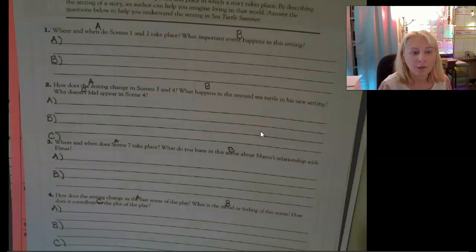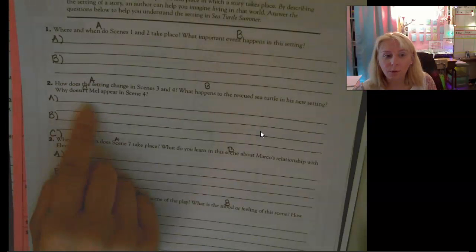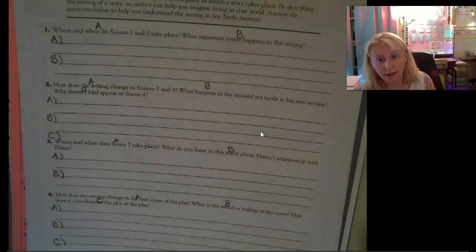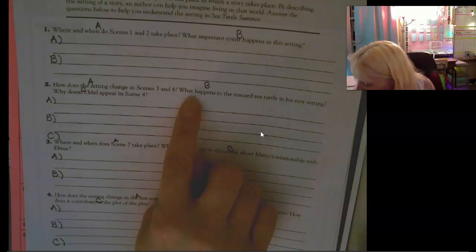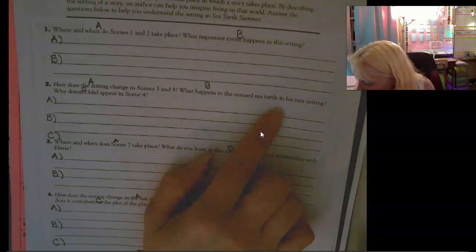All right, number 2, how does the setting change in scenes 3 and 4? So scenes 3 and 4, again, you need to look under the scene number, take place in a different setting than scenes 1 and 2 did. So we're going to say in scenes 3 and 4, and then say what the new setting is for those scenes.